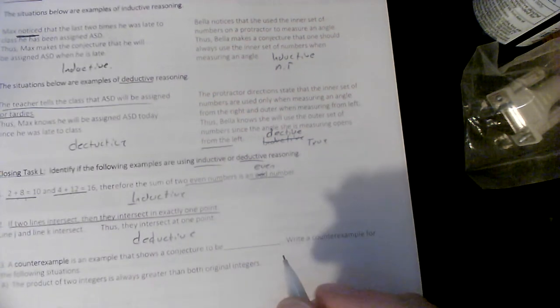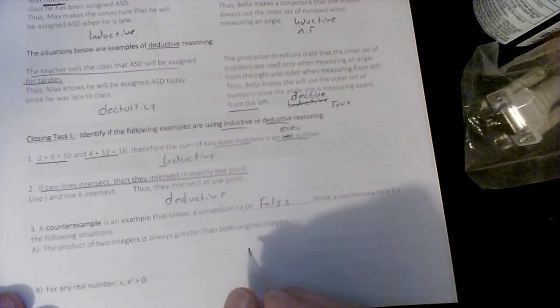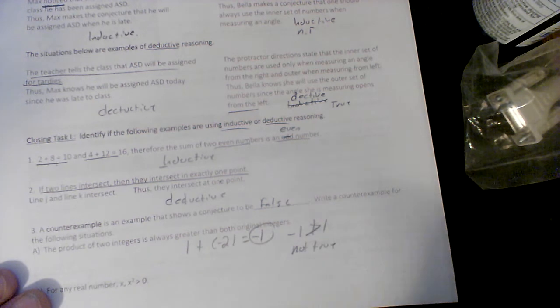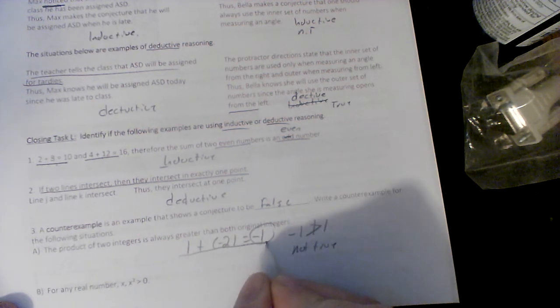Now a counterexample is if you're trying to prove something wrong, you think of something that doesn't fit. A counterexample is an example that shows your conjecture to be false. If we can think of one for these, we've got a counterexample. That's how you disprove a conjecture. The product of two integers is always greater than both original integers. Well, let's see. What if I multiply 1 times negative 2? That's negative 2, which is not greater than 1, so not true. I thought of an example that made this rule not true. This is the counterexample right here.